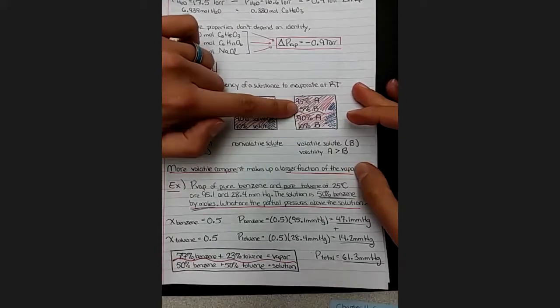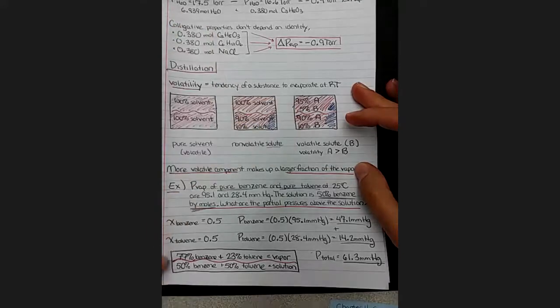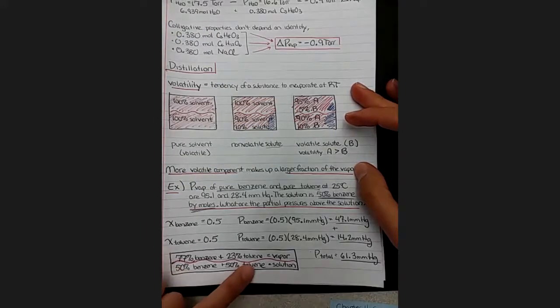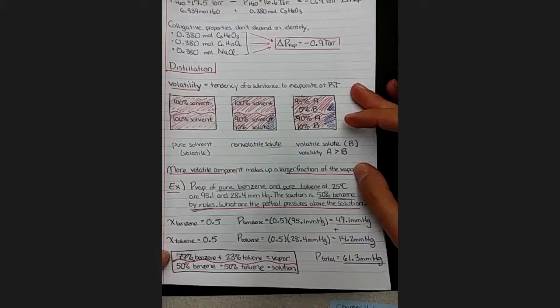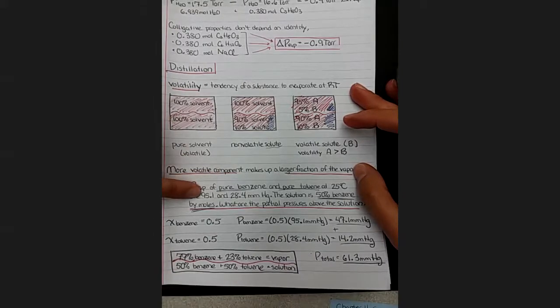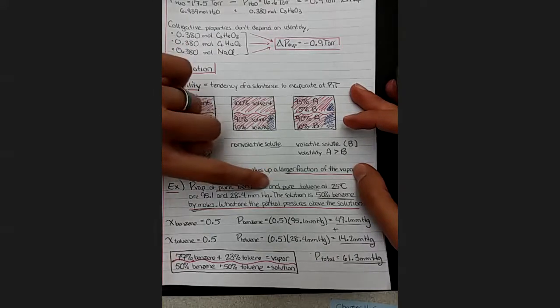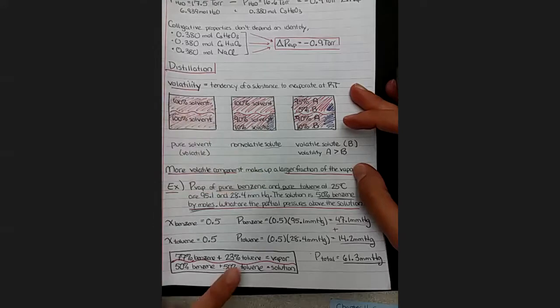Okay, so proof of concept, just like this picture that we drew up here with the volatile solute, down here when both benzene and toluene were volatile, we had 50% of each in the solution, but in the vapor phase, the more volatile piece, aka the one with the higher vapor pressure as a pure component, benzene at 95.1, makes up a larger fraction of the pressure, and the less volatile component, toluene at 28.4, makes up a smaller fraction of the vapor.